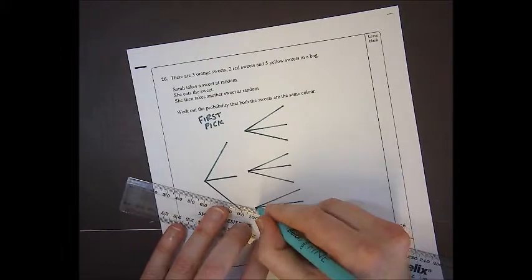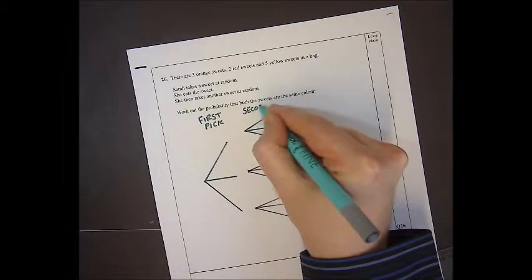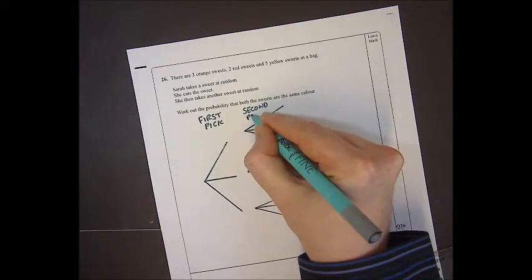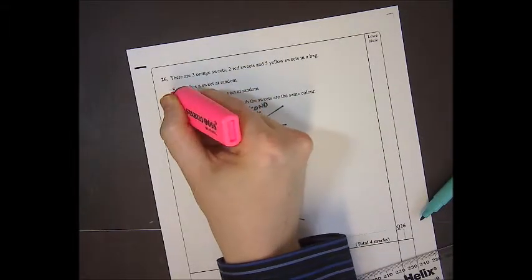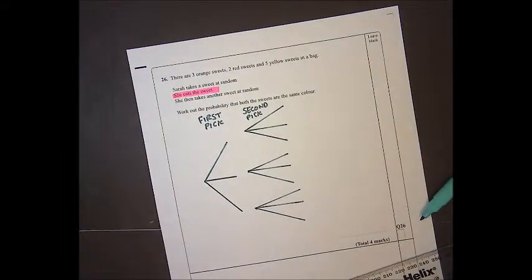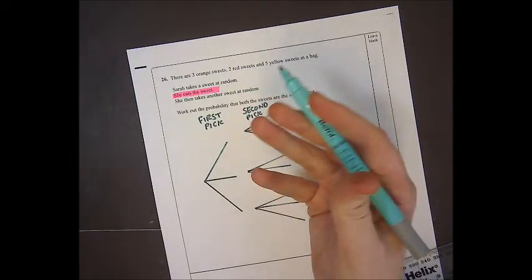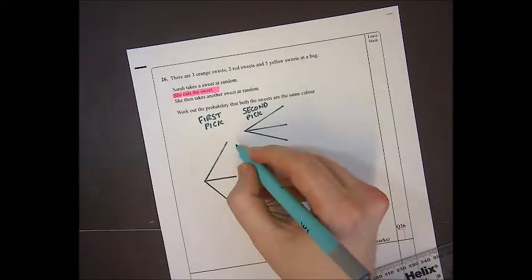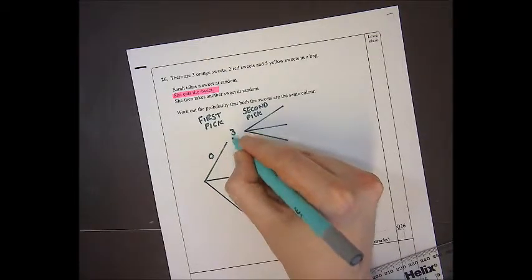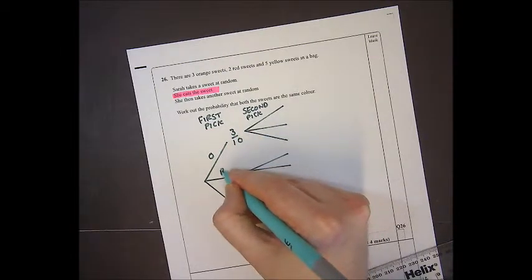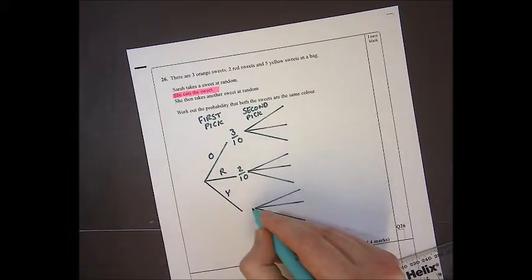Now do bear in mind that on this question it says that she's eaten the sweet, so that means that the number of sweets is going to go down after the first pick. The first pick is all out of 10. Initially there are 10 sweets in the bag, so the chance of getting an orange sweet is 3 out of 10. The chance of getting a red sweet is 2 out of 10, and the chance of getting a yellow sweet is 5 out of 10.